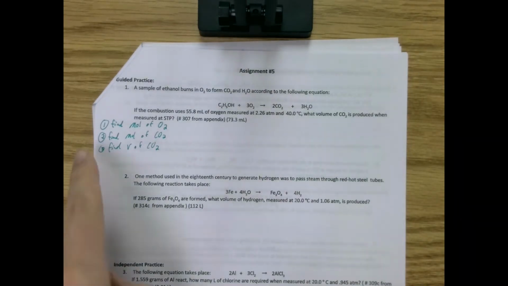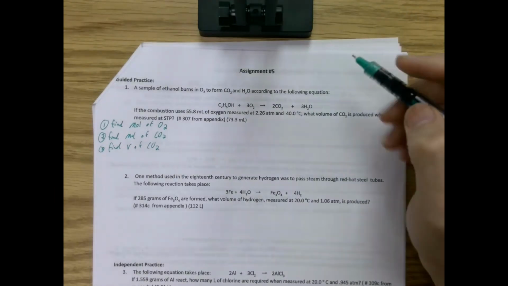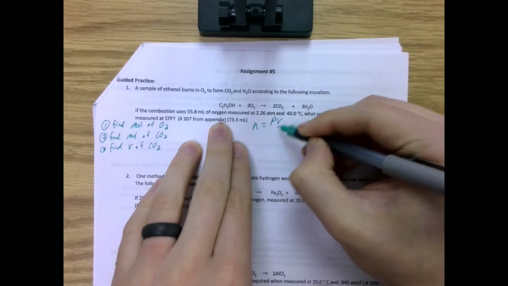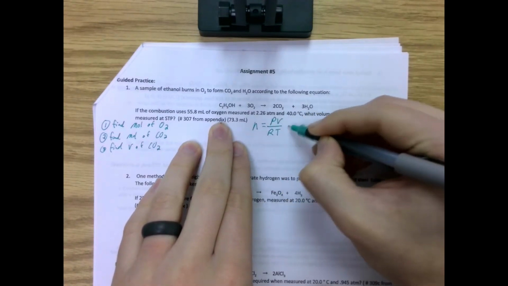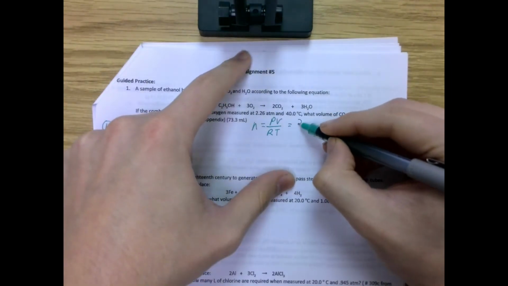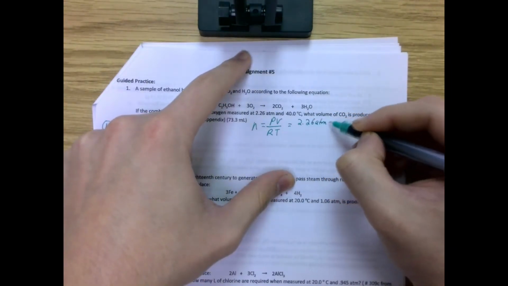So the first step, find the number of moles of oxygen using the ideal gas law. So I have PV equals nRT. So I solve for n. So n equals PV over RT. I plug in my pressure, which is 2.26 atm.